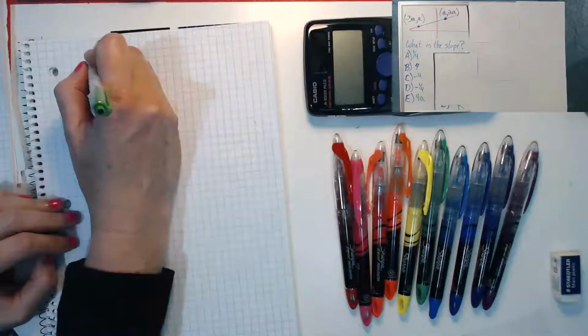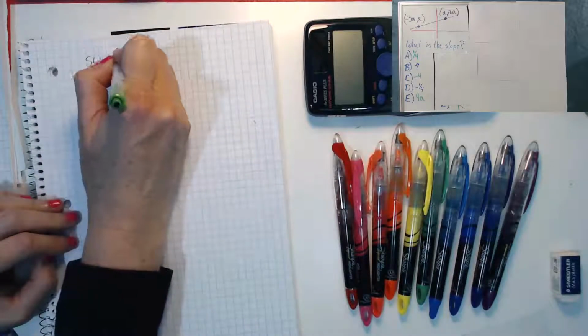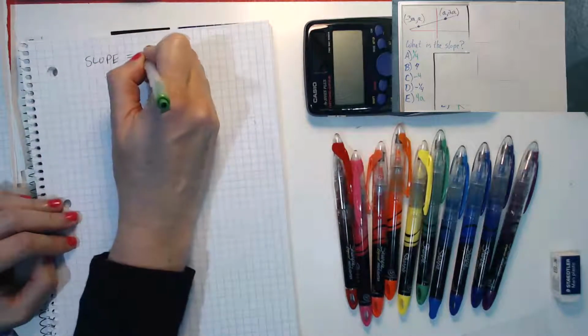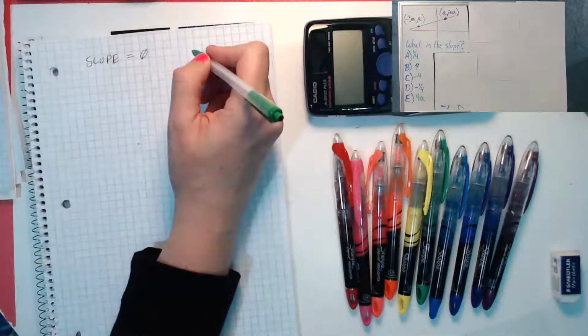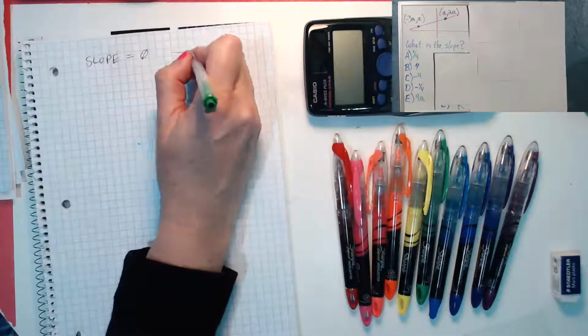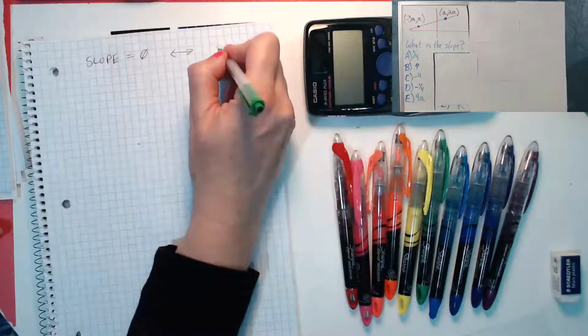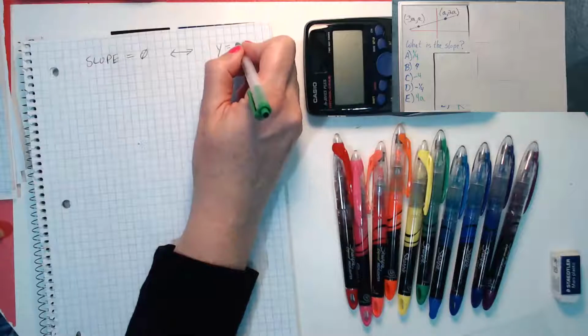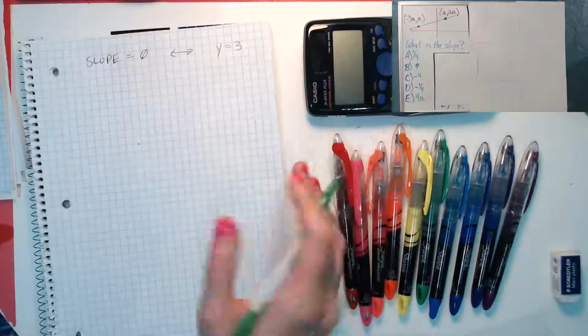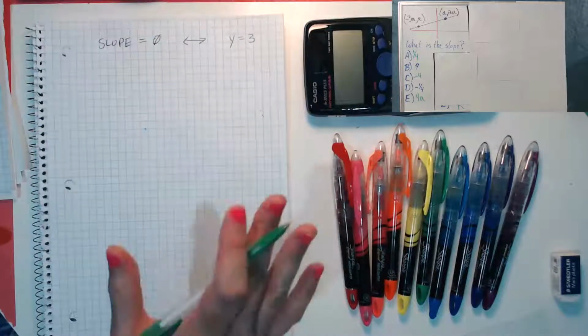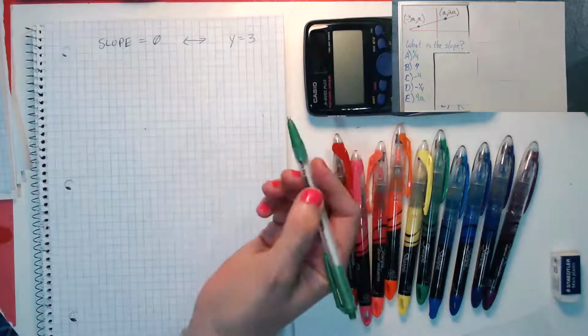Let's start up here. If slope is 0, then the line is horizontal. That is something like y equals 3, it could be y equals 10, y equals 20, it doesn't matter. It could even be y equals negative 10.